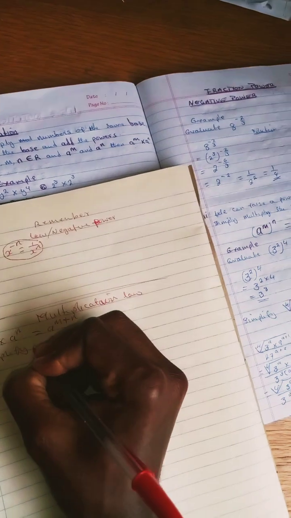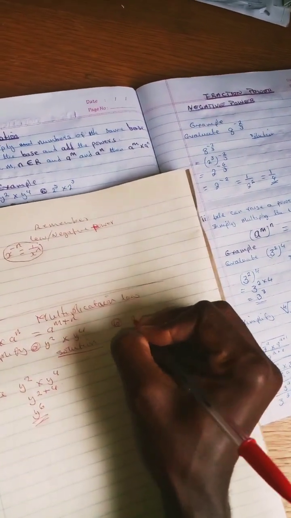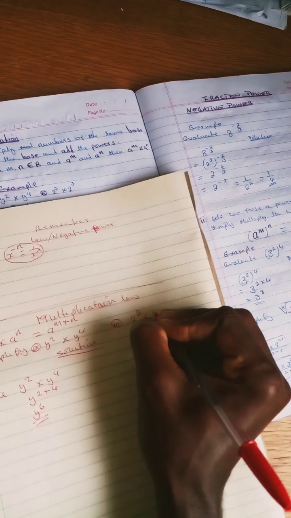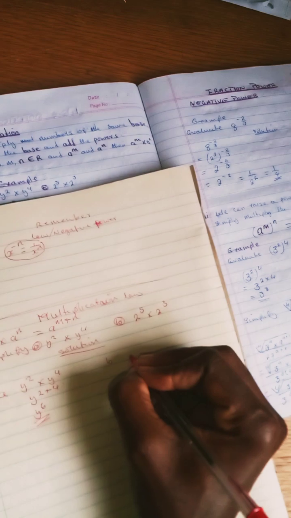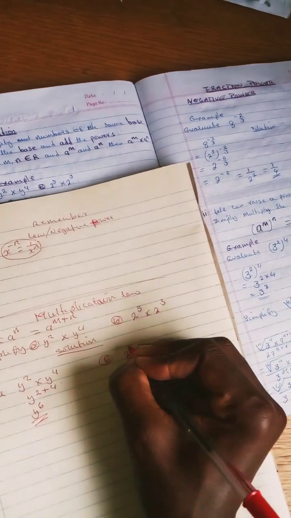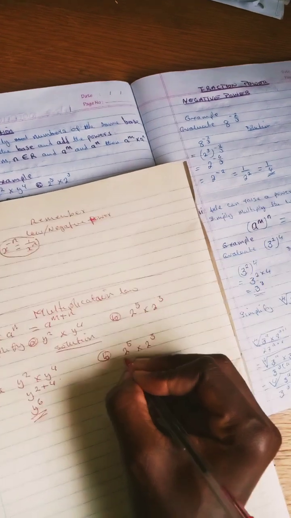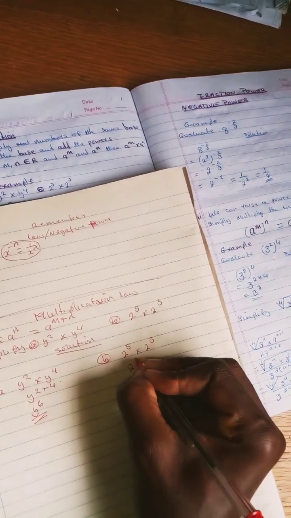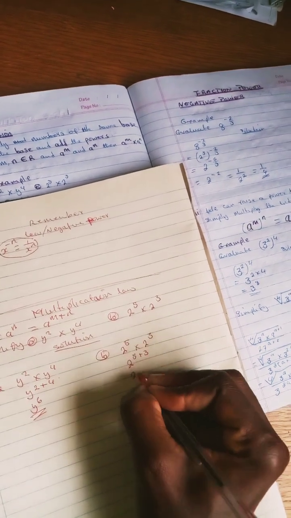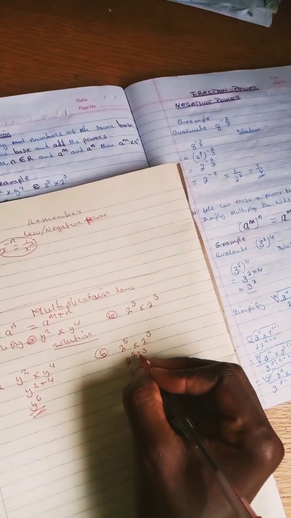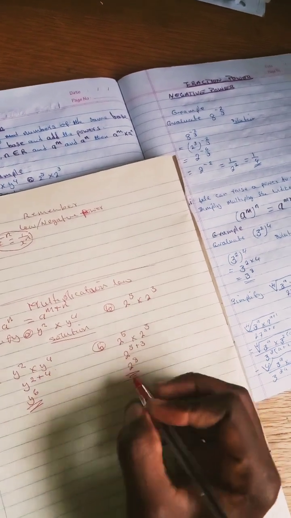Let it be simplified: 2 to power 5 times 2 to power 3. The bases are the same, so it will be 2 to power 5 plus 3, and therefore my final answer will be 2 to power 8. This will be the final answer.